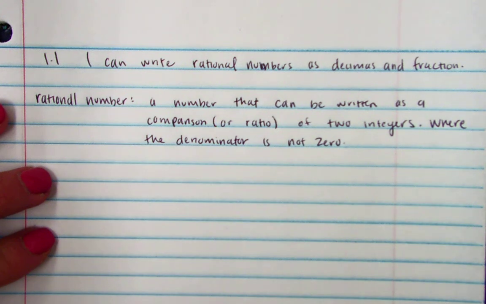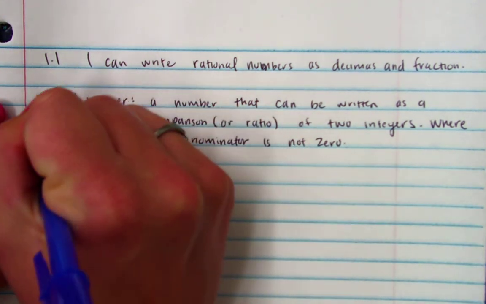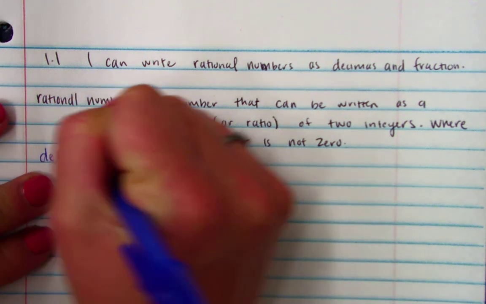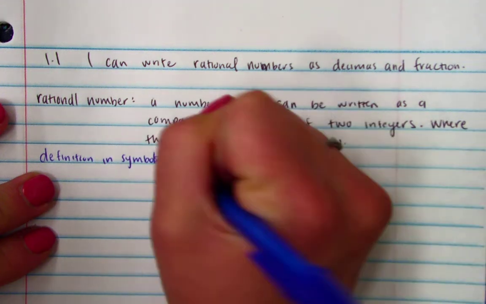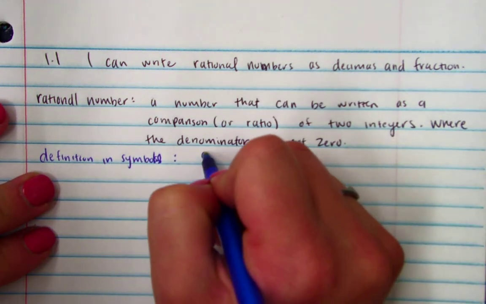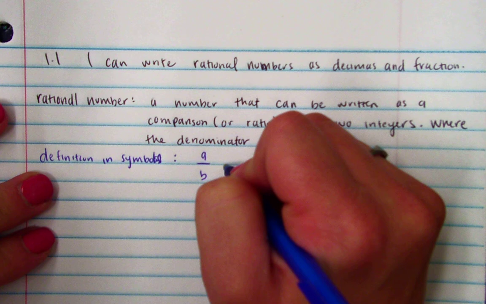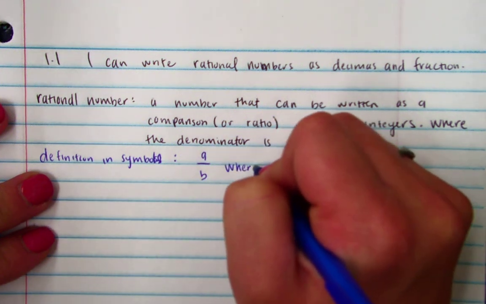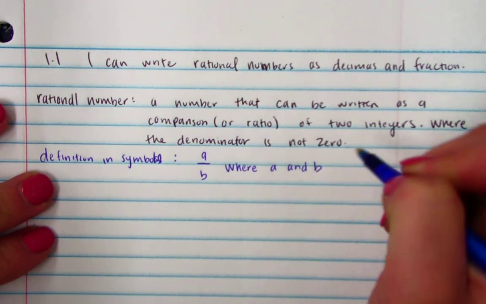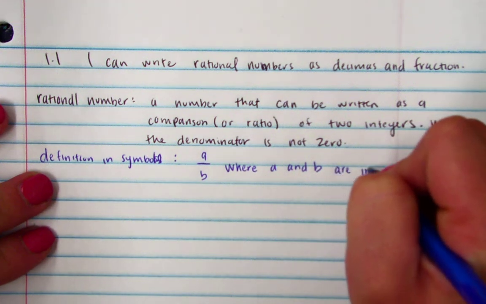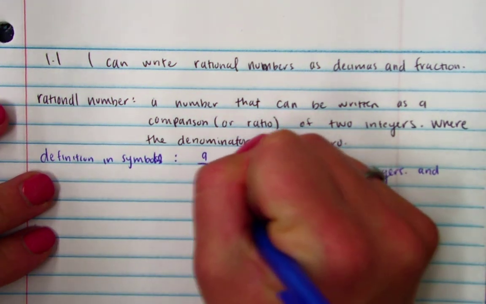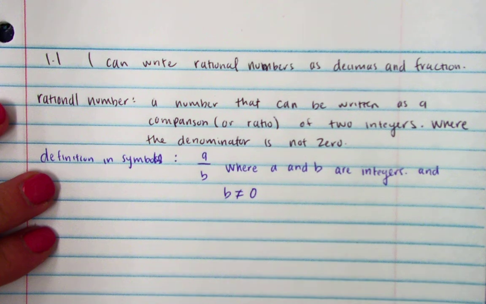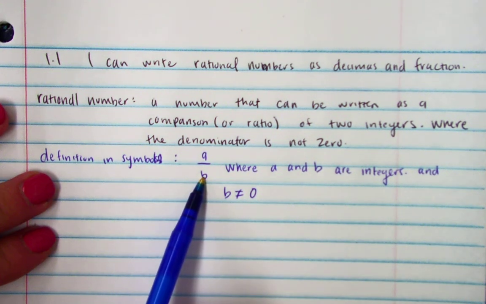If we want to write this in symbols, so we're going to put definition in symbols. And this is going to be A over B, where A and B are integers. And remember, integer is any number positive or negative, and B does not equal 0, which basically just says that we can't have 0 on bottom because then it would be undefined.